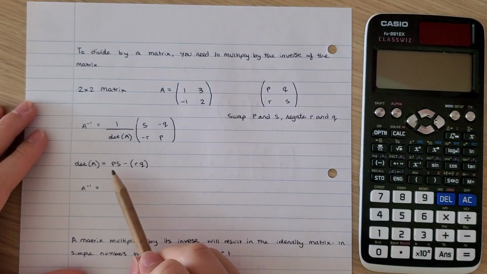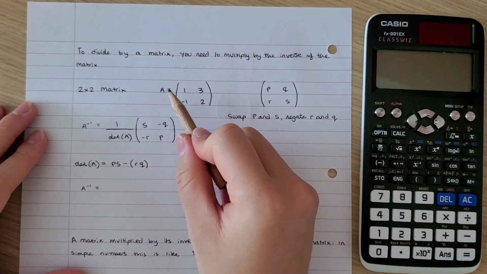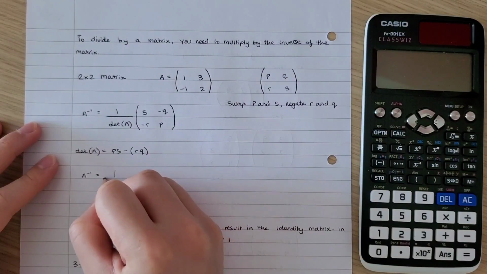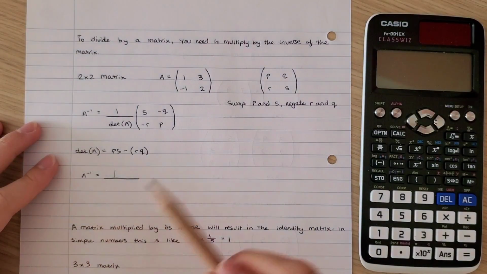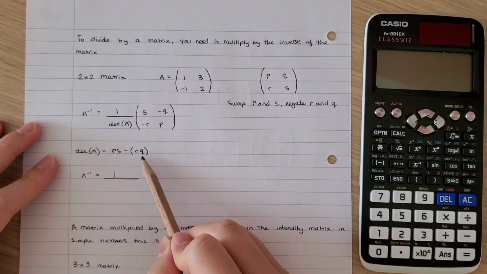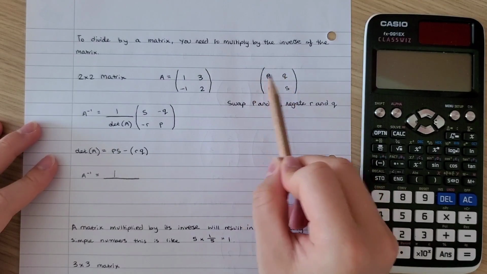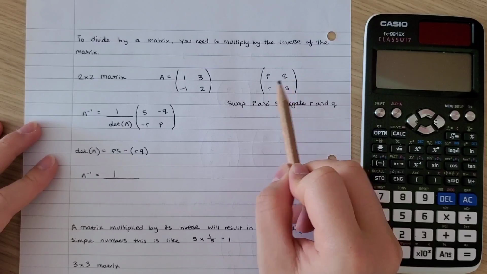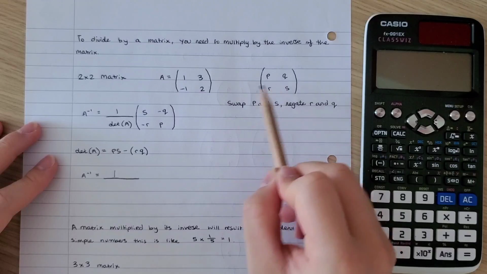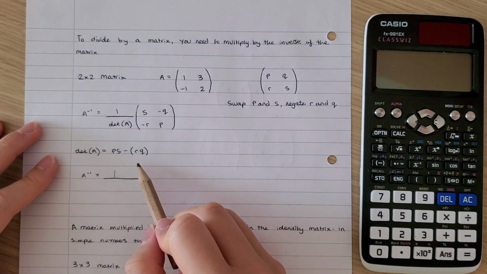For the determinant, there's this formula we can use to calculate it. If we do the example with this matrix A, first of all we need the determinant, because it's 1 over the determinant. To get the determinant, you do PS minus RQ. So we have here PS minus RQ. These relate to the positions in the matrix, like where P is, i.e. top left, and so on. So we calculate the determinant, PS minus RQ.